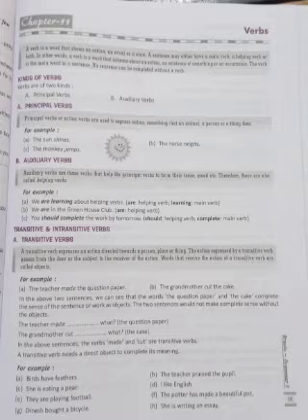This is our new chapter, chapter 11, Verbs. So, what is a verb? A verb is a word that shows an action, an event, or a state. A sentence may either have a main verb, a helping verb, or both. In other words, a verb is a word that informs about an action, an existence of something, or an occurrence.